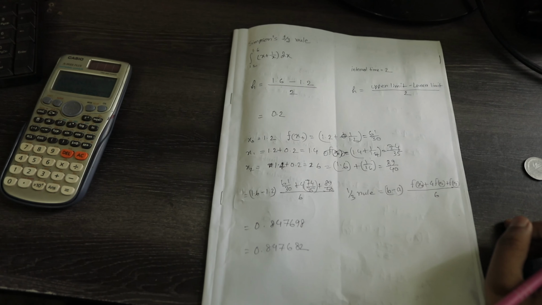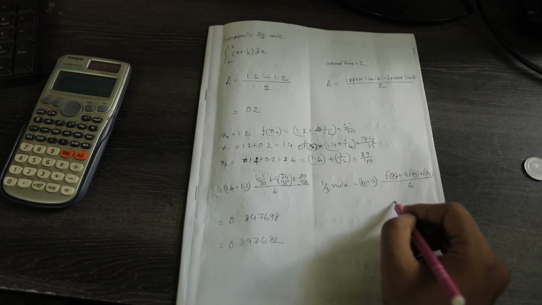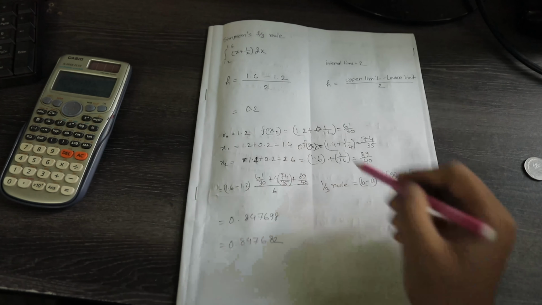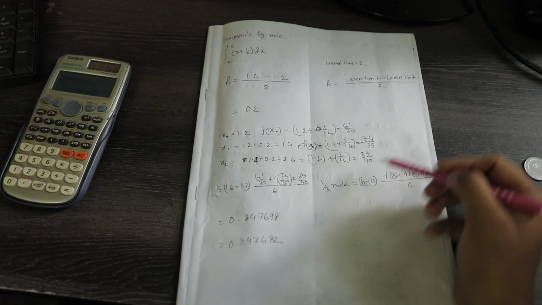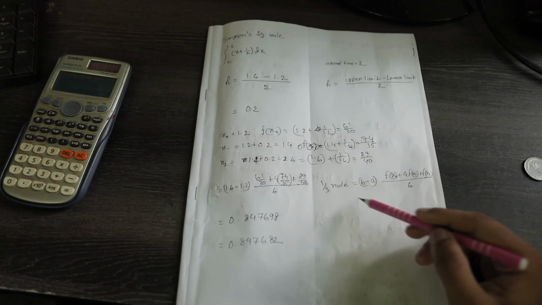This is a very easy method. This is the rule for solving Simpson's 1/3 rule. This thing has two steps: one is calculating the h, and the second is calculating the 1/3 rule.